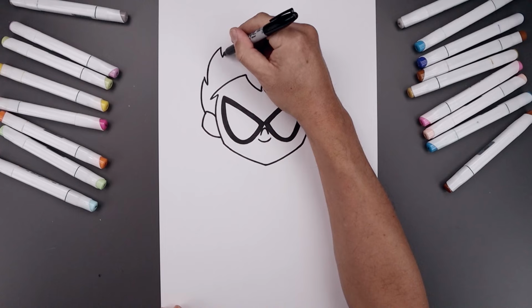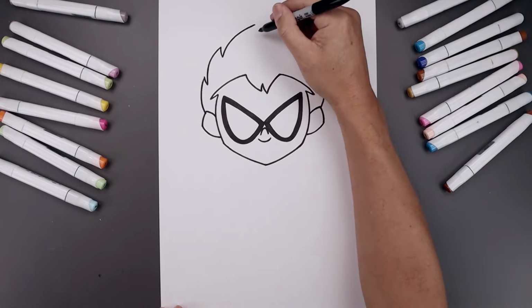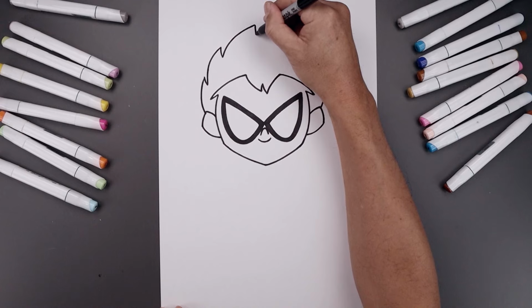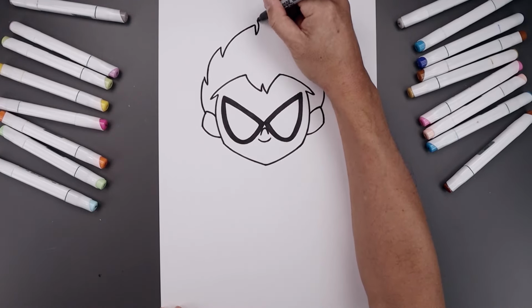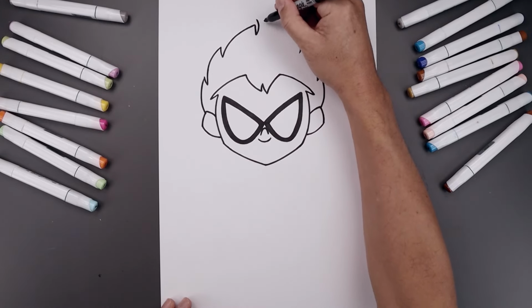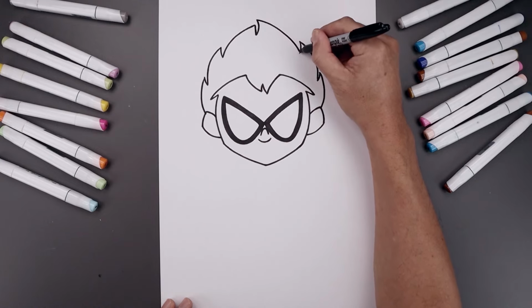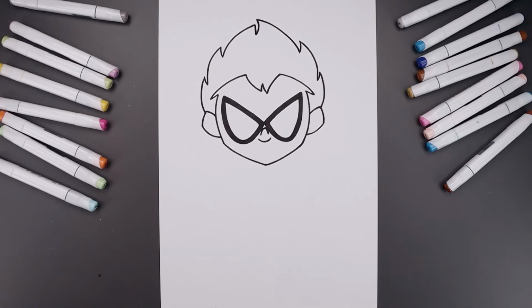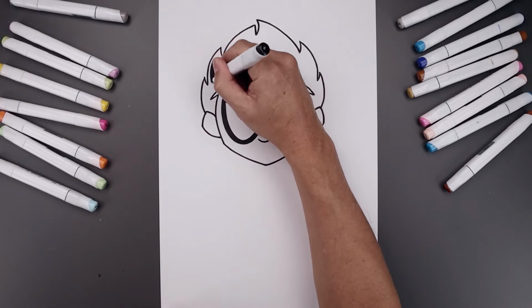Now on the left, we're going to go up and bend that in towards the middle. Let's add a point with a straight line coming down. Bend this around and back up. Now let's close off the right side, go all the way across and then back down. Let's switch to an ultra thick black marker and fill the inside of the hair.